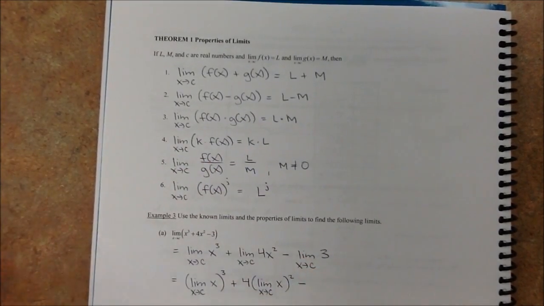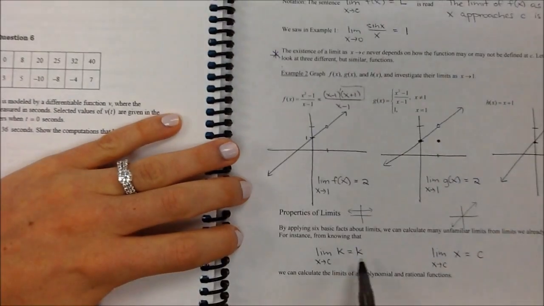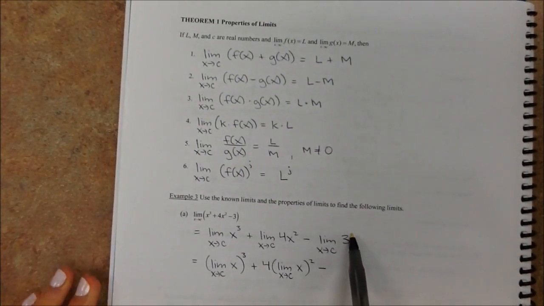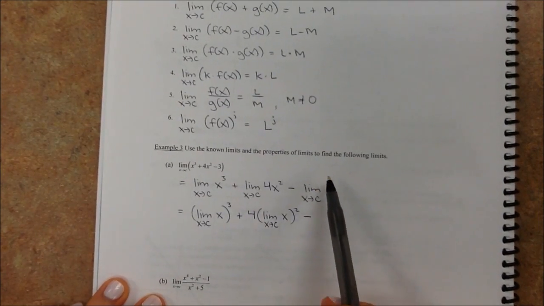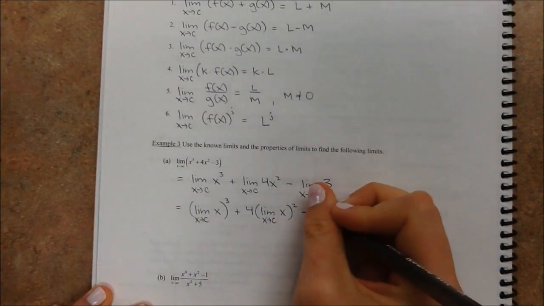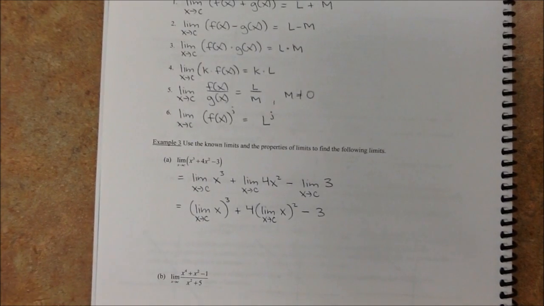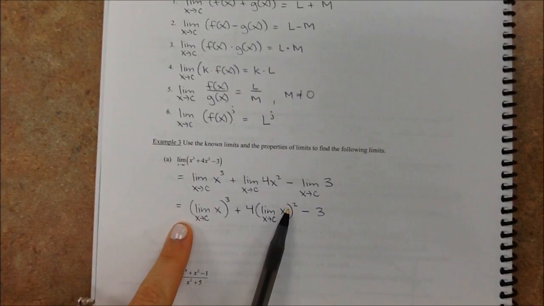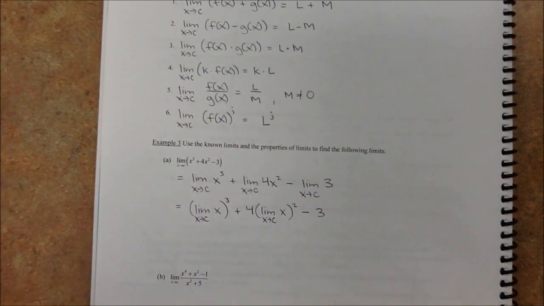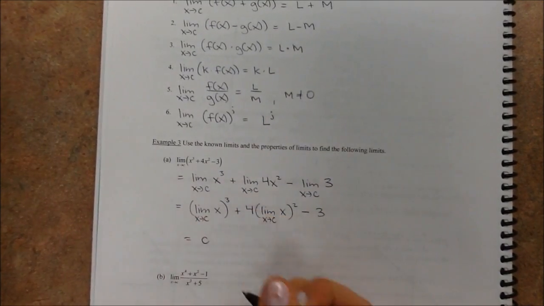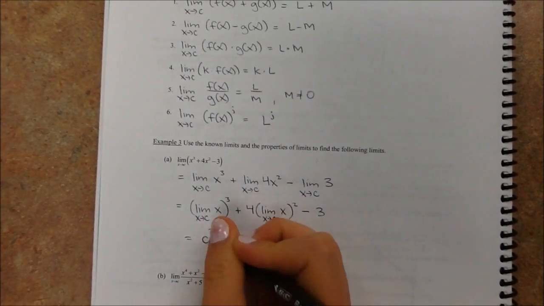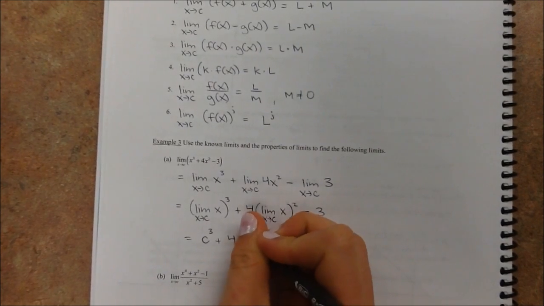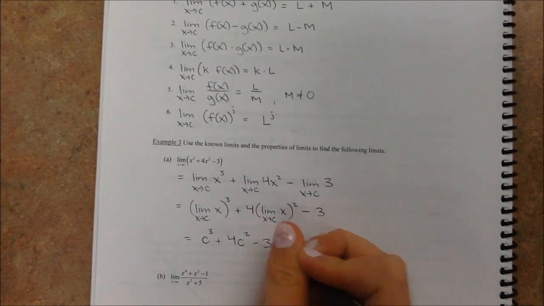Now this one goes with something I wrote down on the previous page. Since this is just a constant, I just use that value. If my function is just 3, that means y is always 3, so this is just going to be 3. And then see what I have in parentheses here? If I just use the function x, as x approaches c, y approaches c. So this is just c, and then I have that third power on the outside, plus 4, and then this is just c to the second power, and then minus 3.